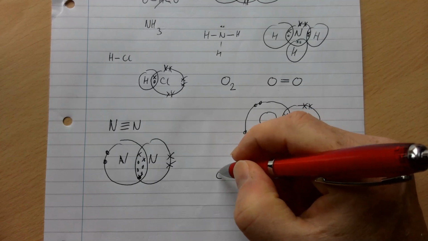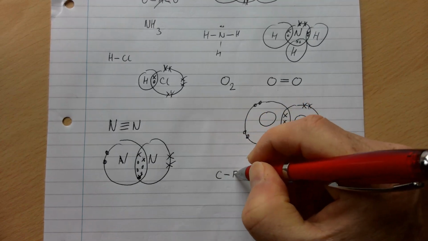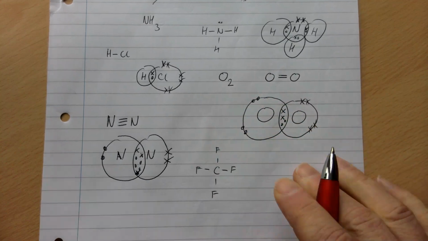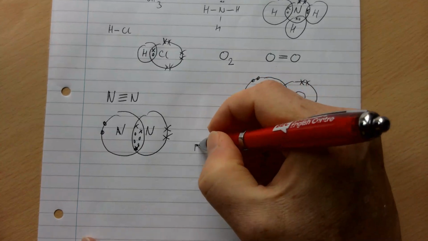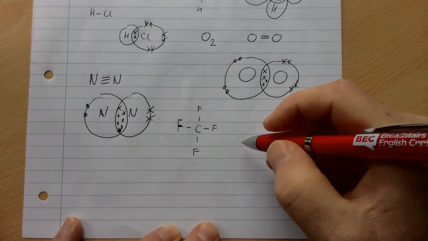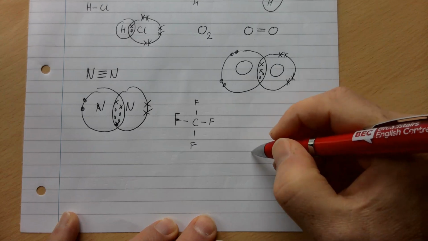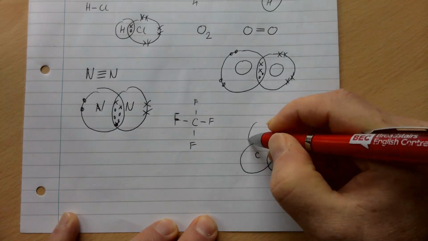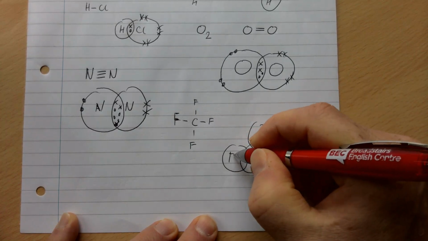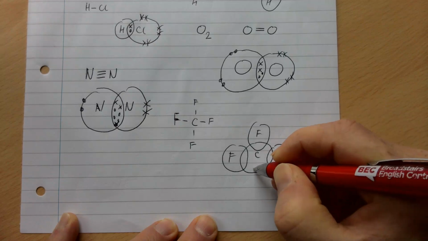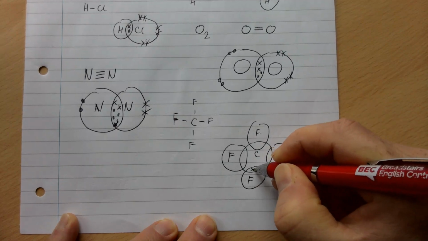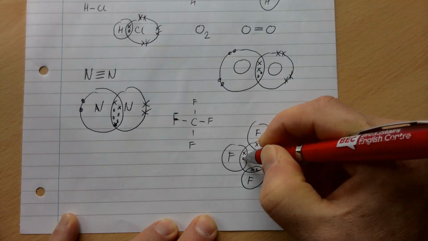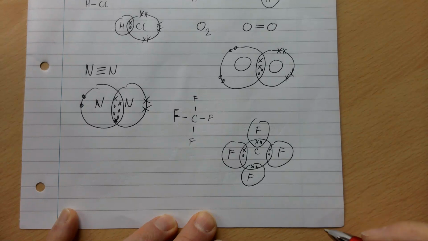One that often catches people out is CF4. CF4 like that. Each carbon makes 4 bonds, each fluorine makes 1 bond, and then you draw it. All halogens always have 3 pairs of electrons extra. Here's your little tip, but just stick with the way that I taught you and you'll be fine. There it is, a pair of electrons there, there, there, and there. Carbon's now full, that's good, 1 mark, tick.